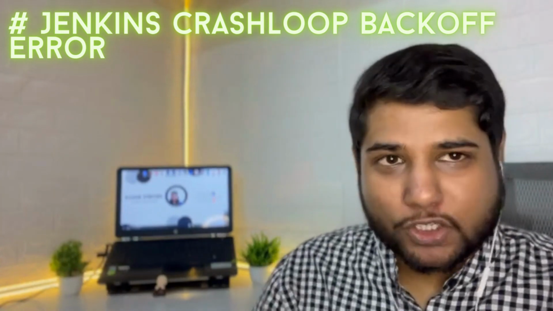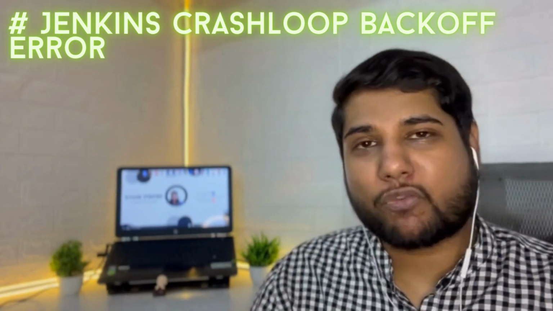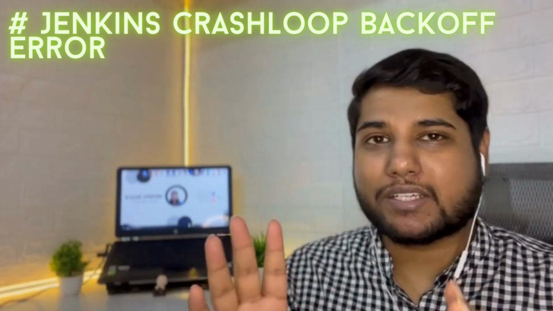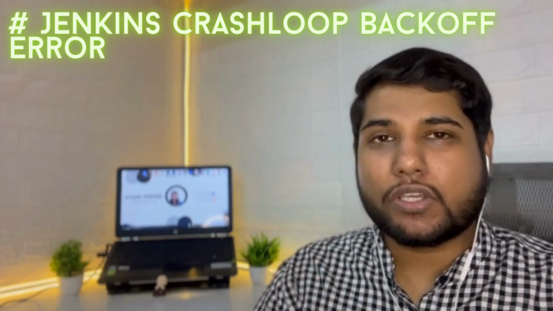For the CrashLoopBackOff error, let's take the example of Jenkins, because in my case it happened a lot of times. Even my Jenkins was deployed on Kubernetes and was being managed by Kubernetes itself. By default, whenever an issue occurs in a pod, Kubernetes tries to either restart it or redeploy it. But in case of the CrashLoopBackOff error, even that does not work, and that requires some manual effort. So in that case what my team and I used to do is check the logs.